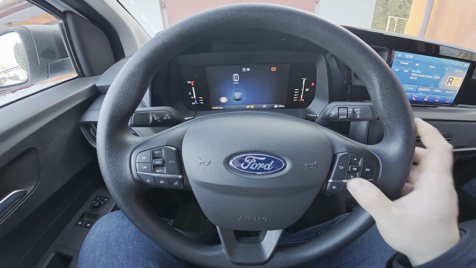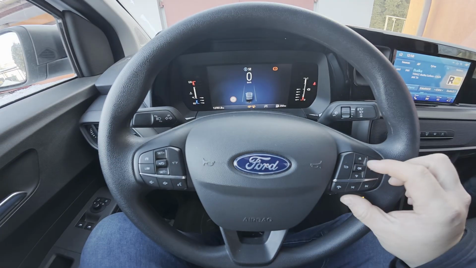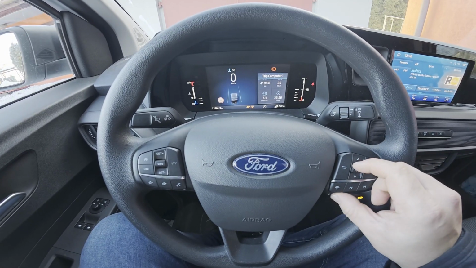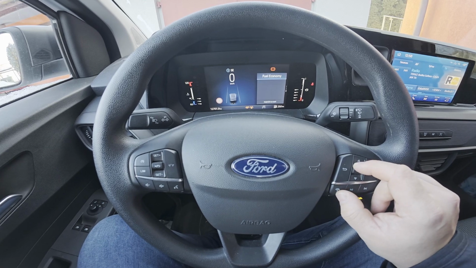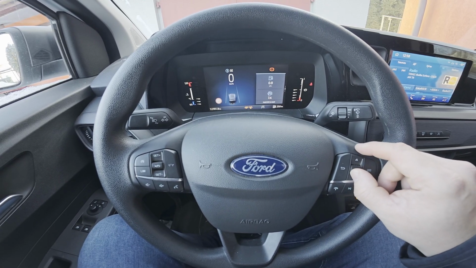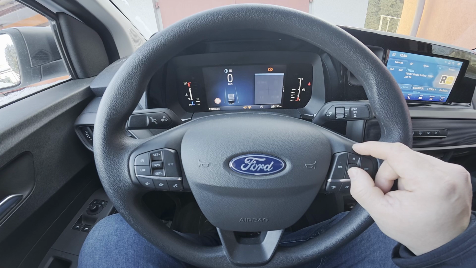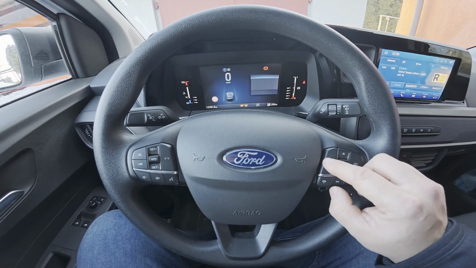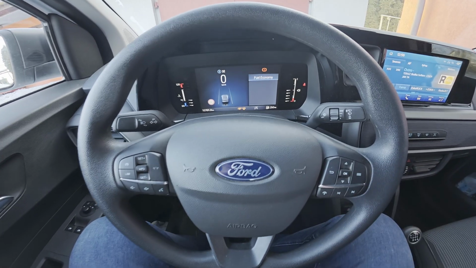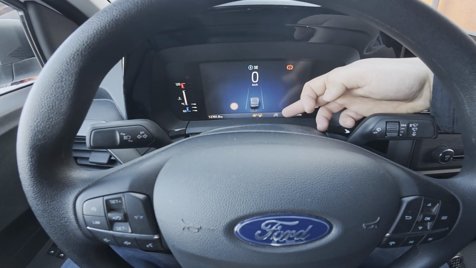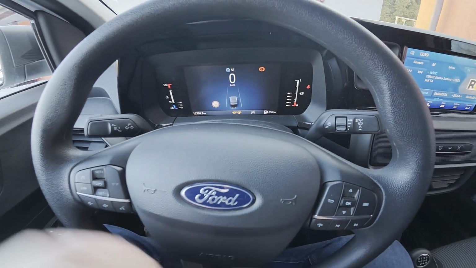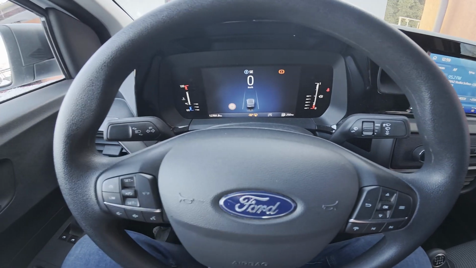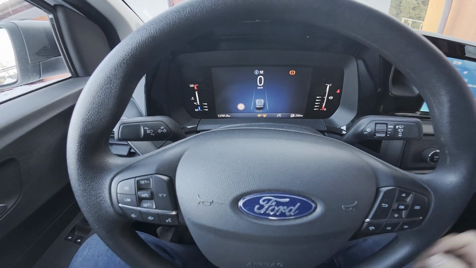Let's go back. Now, when we are on this screen, you can push this knob downwards or upwards to find trip 1, trip 2 and fuel economy computers. Also, on the screen you can find range, start-stop system status, odometer, coolant temperature and fuel capacity.